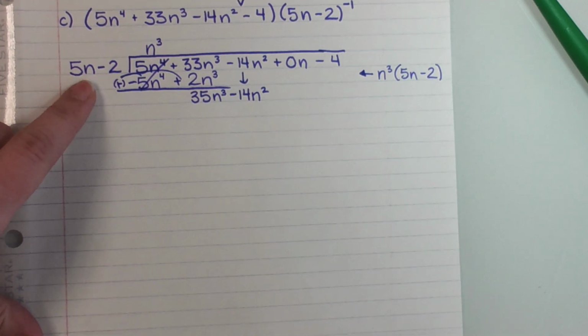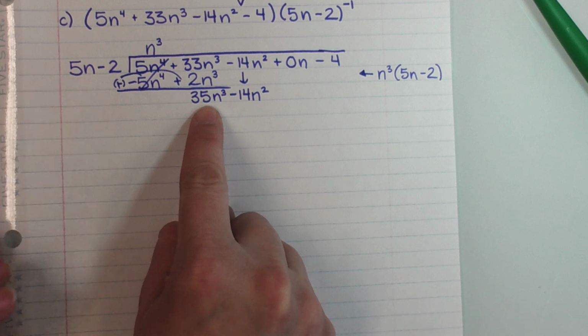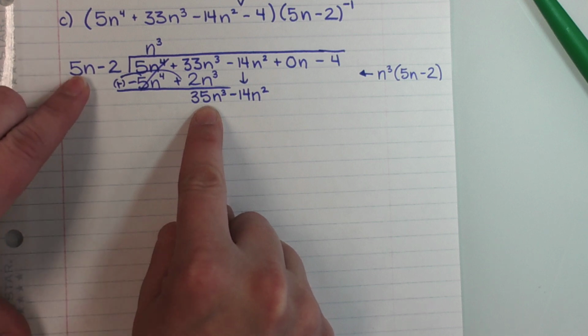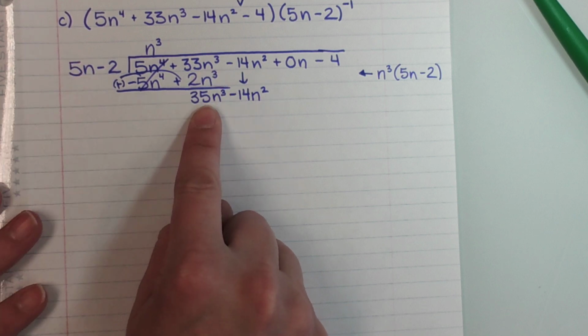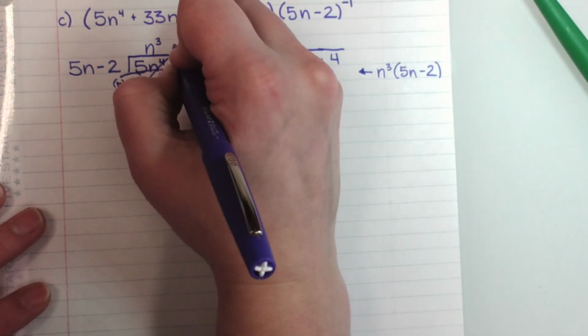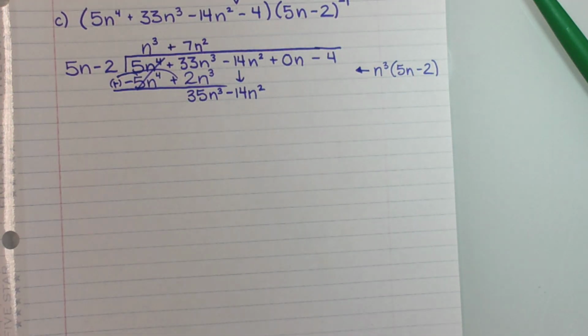We ask, what do we multiply by 5n to get 35n squared? 7 what? Guys, let him think. He's capable. 7n squared. It's what do we multiply by this to get this? Positive 7n squared. Caden. Now what?